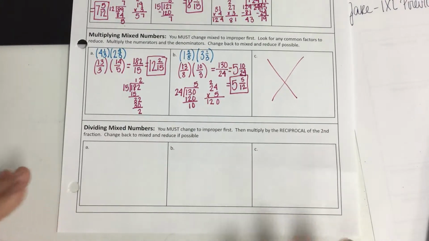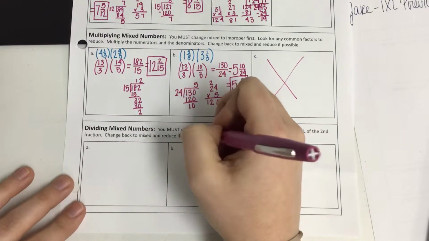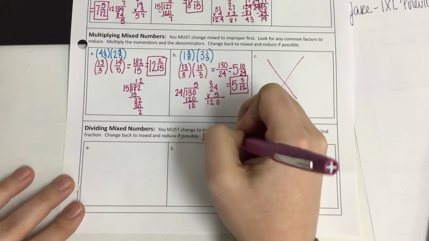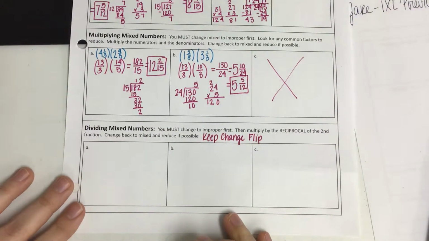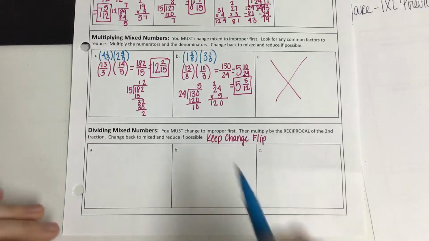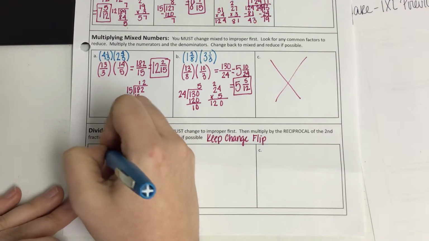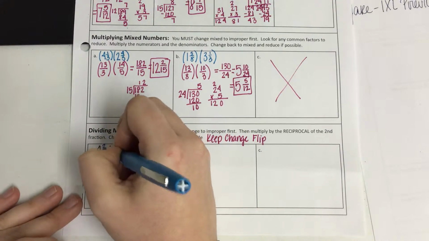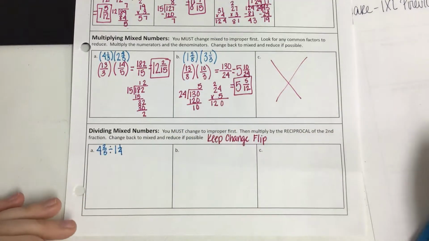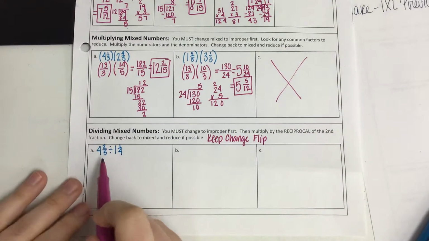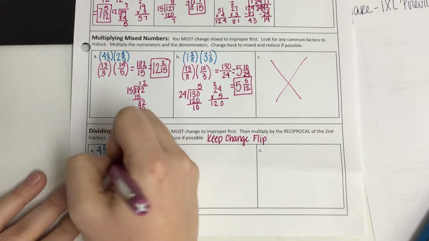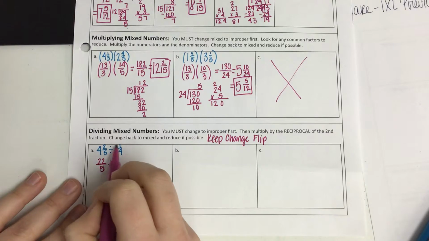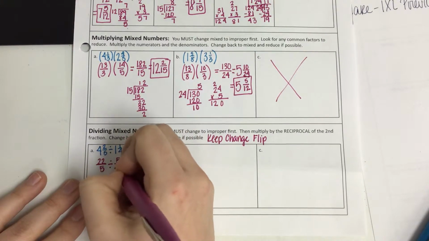Letter D, for dividing, there's a saying that we need to remember, and it is keep, change, flip. Okay, so we're going to use that here in just a second. So our first problem is 4 and 2/5 divided by 1 and 1/4. Again, the first thing we must do is make them improper. So we do 5 times 4 plus 2 is 22 over 5, divided by 4 times 1 plus 1 is 5. So we have 5 over 4.